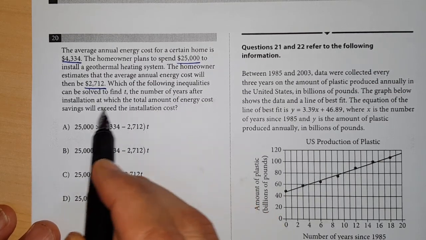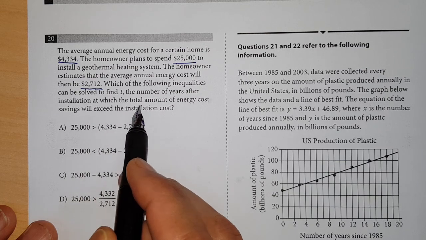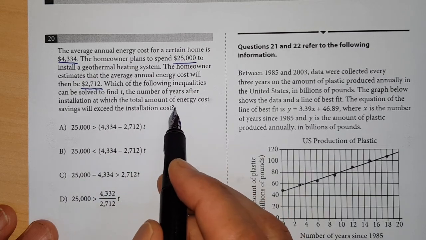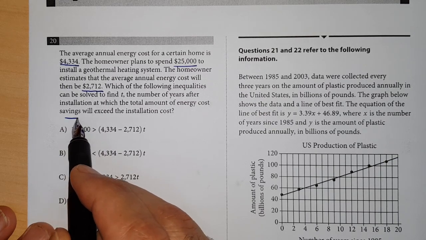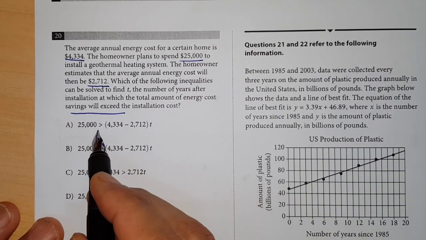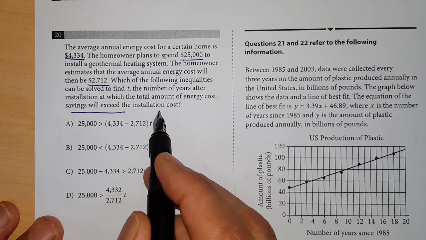Okay, t is the number of years after installation at which the total amount of the energy cost savings will exceed, meaning more than, the installation cost.